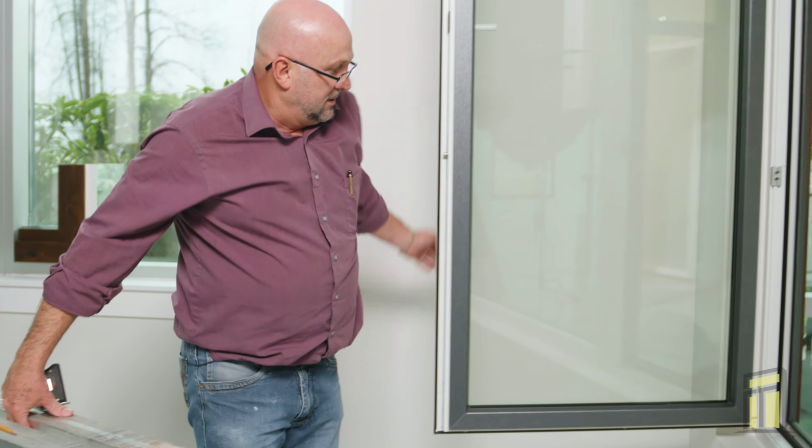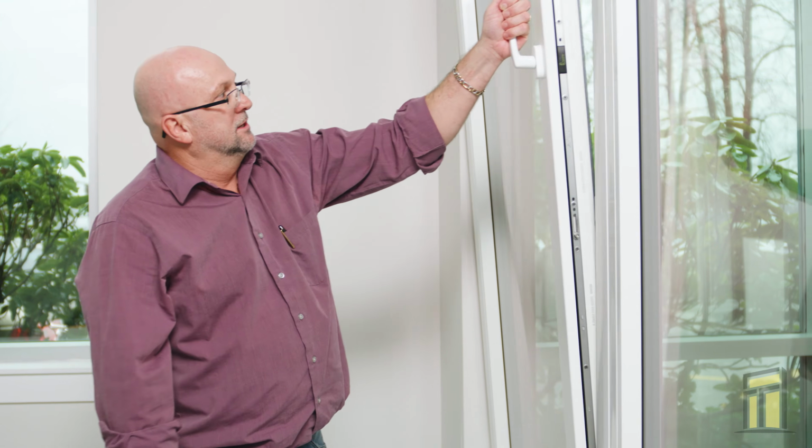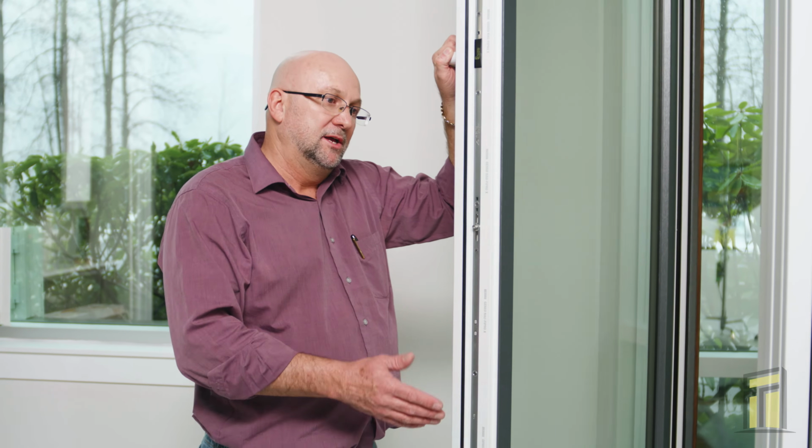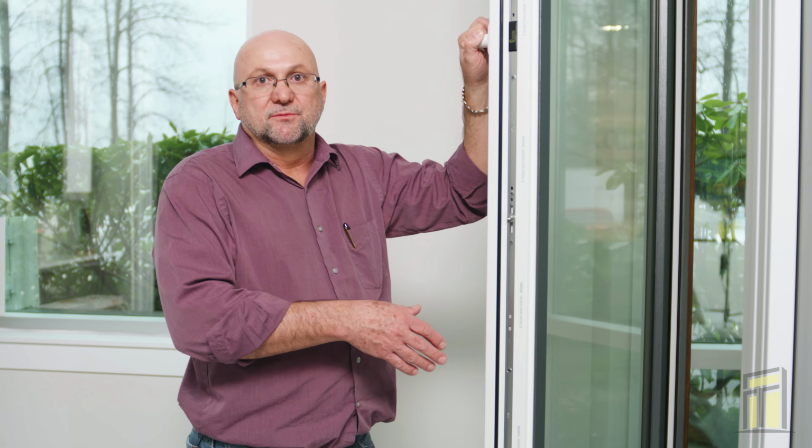So now all the coverage is there, and the window should function perfectly. There's no perfect way of adjusting it, or an easy way to say, hey, 3-4 turns is going to be the right spot. You have to give it a few turns, close the window, and check your measurements. If you need to go more, or if you're too far, then go back. You might have to do it a few times just to get to the correct position of where the window should be.